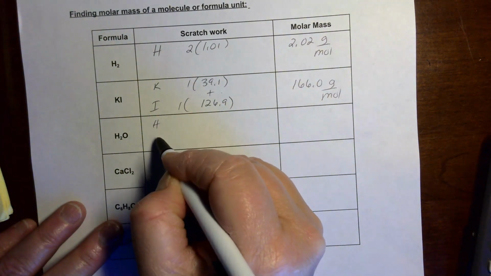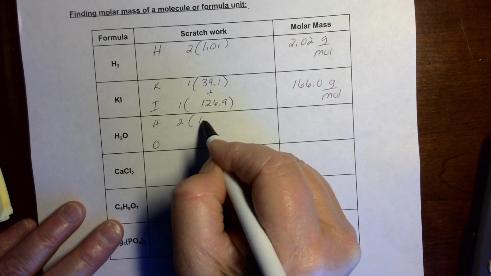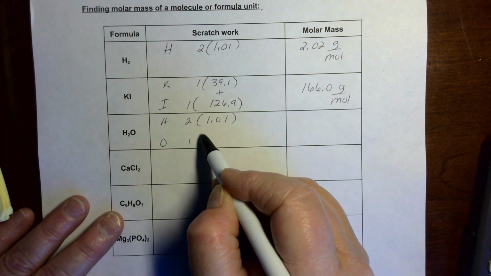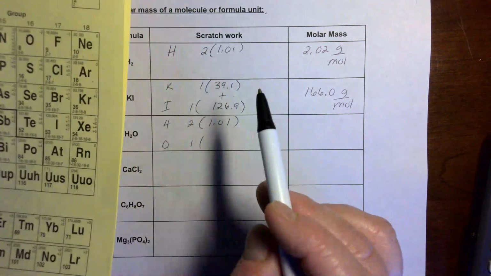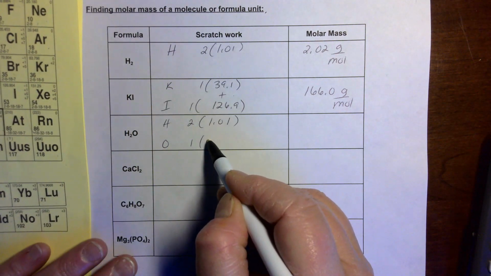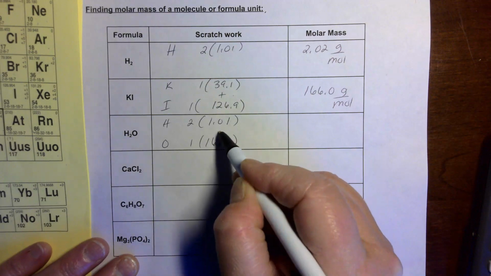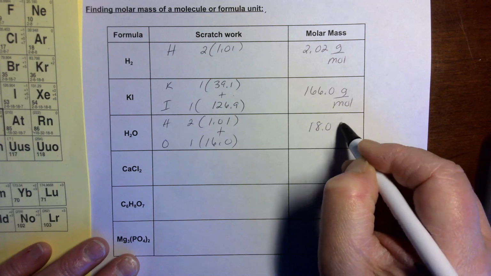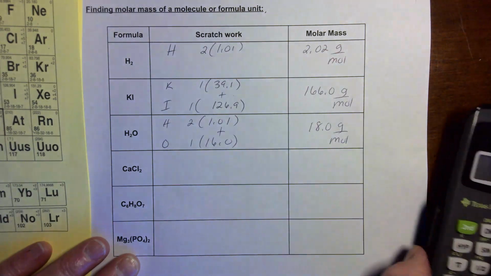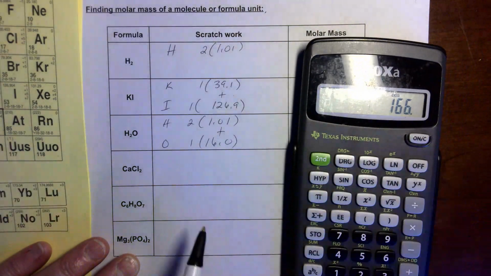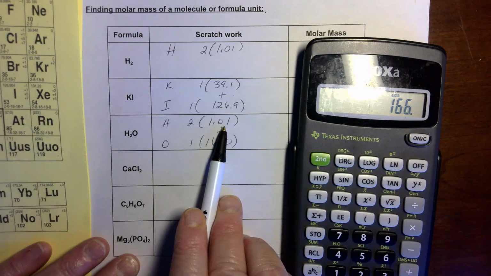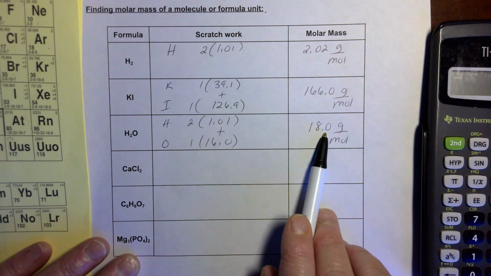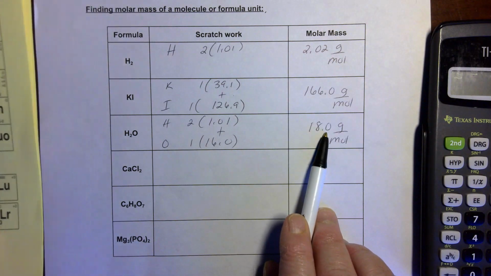H2O, we have hydrogen and we have oxygen. We have 2 hydrogens, each at 1.01, and we know this because we saw that up above. Oxygen, there is 1 of them. Oxygen to the nearest tenth is 16.0. Adding those together, we are going to get 18.0 grams per mole. Notice that these had 2 digits after the decimal, but this one only had 1. So when we add numbers, we are only reporting our answer to the fewest digits after the decimal.